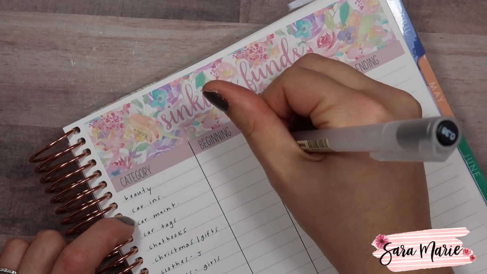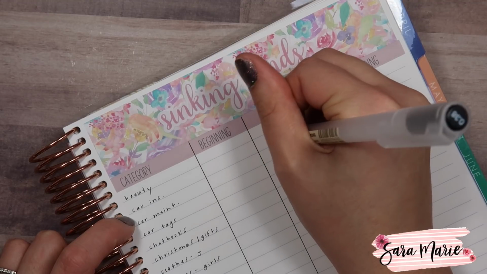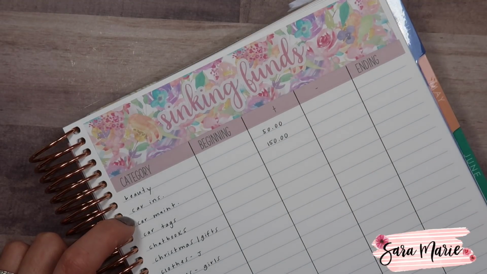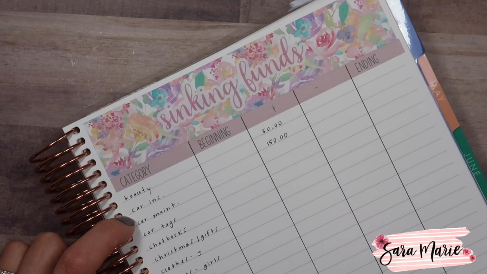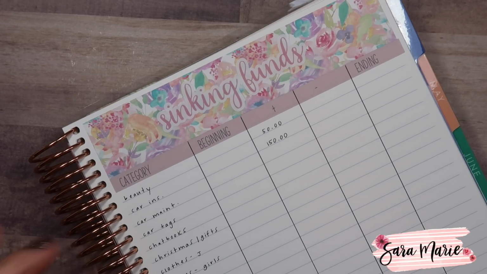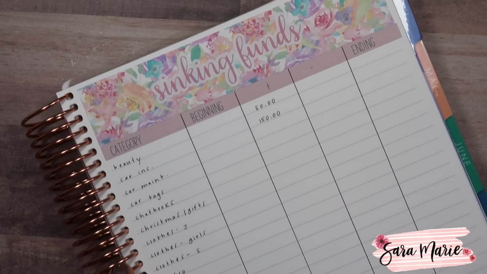Car insurance, we've been doing $150, and when we get our car insurance bill in February, I'll reevaluate and see if we can lower that or if we need to add more. I think we'll be in good shape. I try to base it off of what the last 6 months were, and unless we're in some type of crash or we have any claims, it's usually around the same amount.